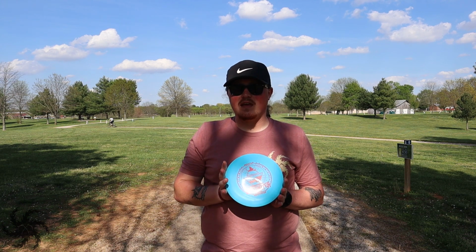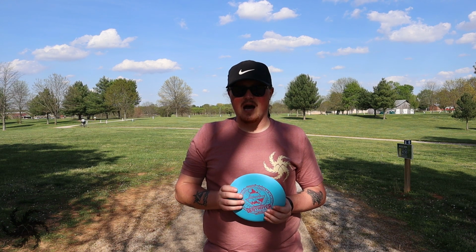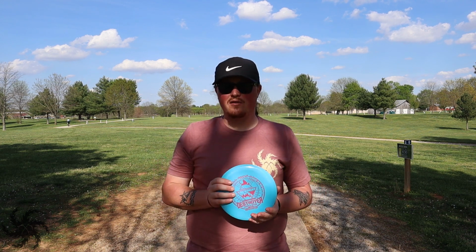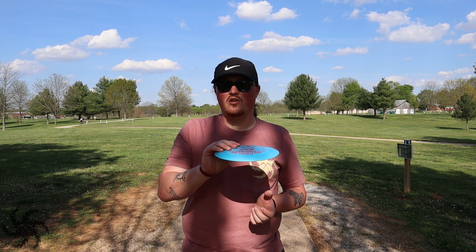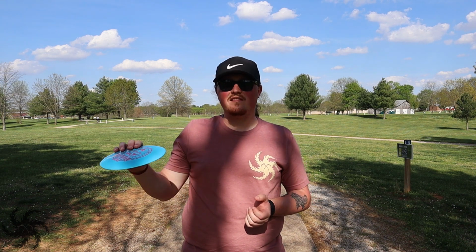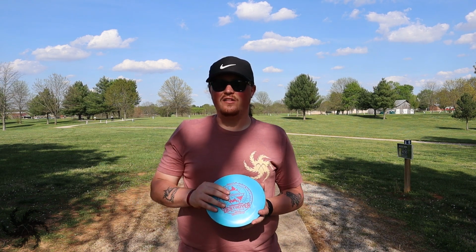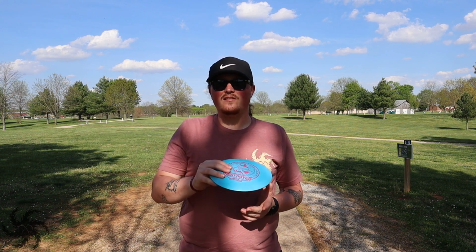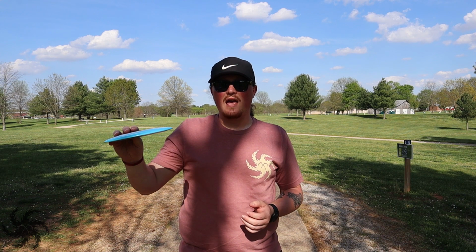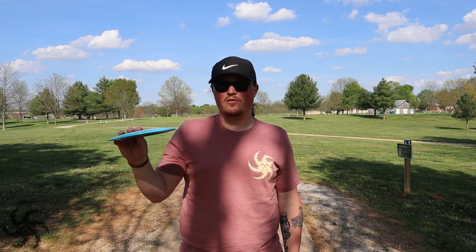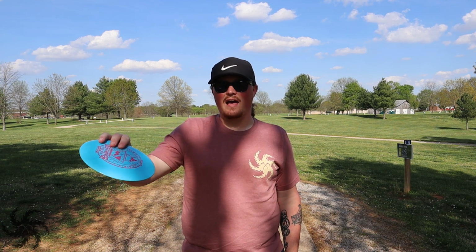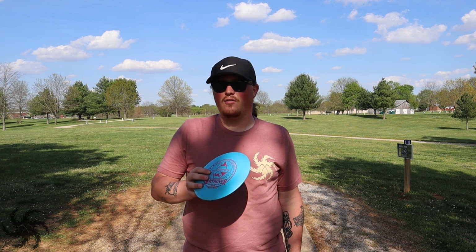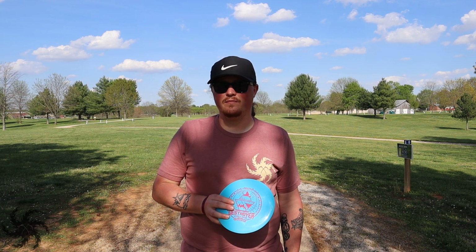Now, for the lighter weight Destroyer, I'm going to release it flat as well at about the same speed. Now the big difference here is that this is going to want to start turning more and resist fading at the end of the flight. So instead of it flattening back out and coming back rather quickly, it's going to want to hold a turnover and be a little more understable the further it goes, and maybe get back to flat and fade, but it's going to be a lot more gentle and less aggressive than the max weight Destroyer.